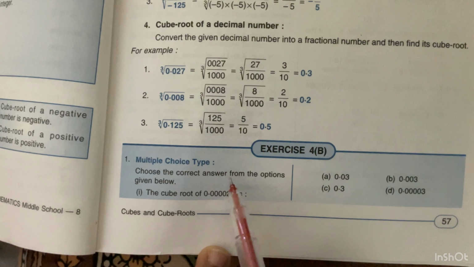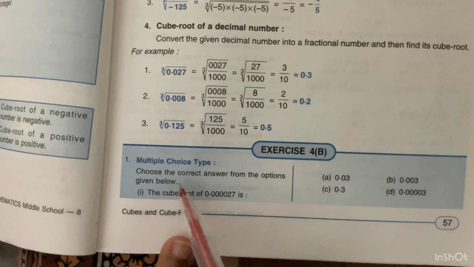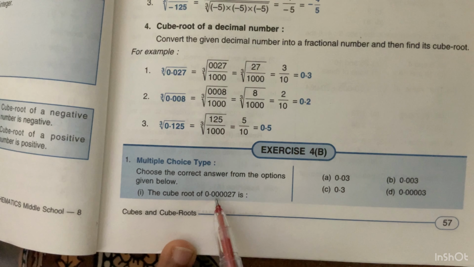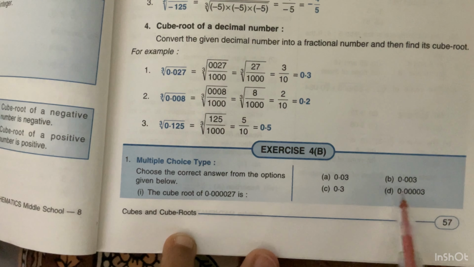In this video, let me start with the exercise 4b. The first one is multiple choice type. Choose the correct answer from the options given below. The first question is the cube root of 0.000027. Okay, so let's find out the cube root of this number, then we will come back to the options here.